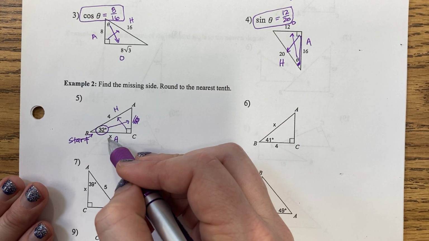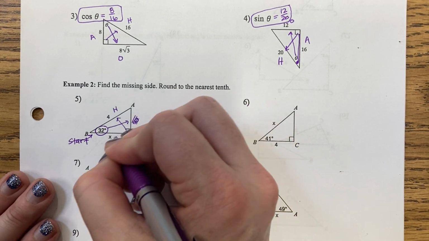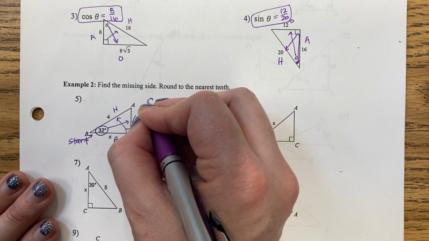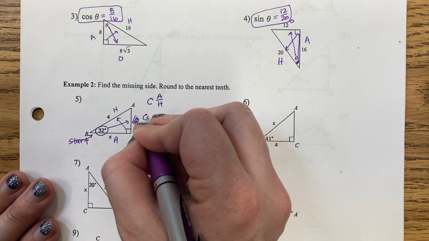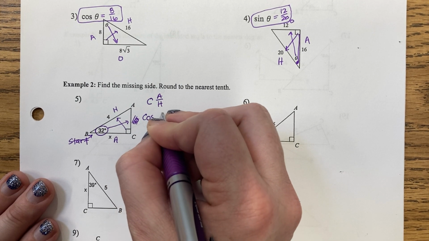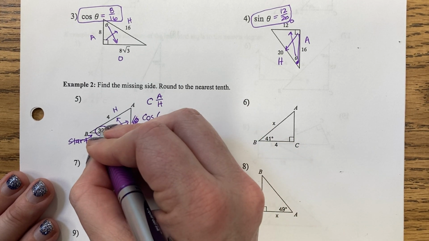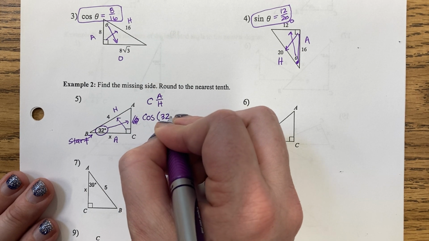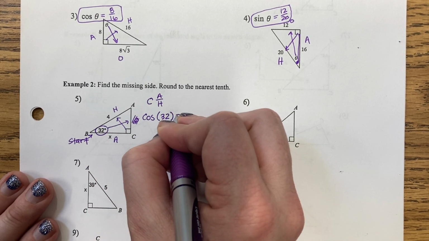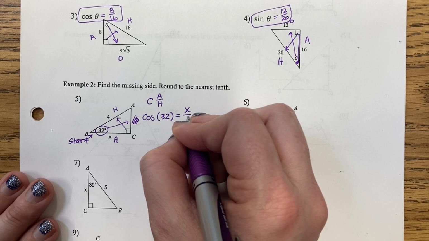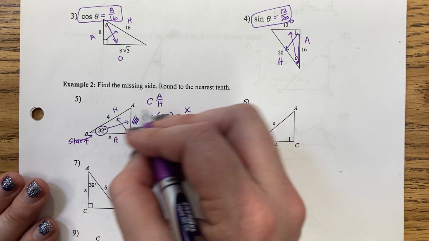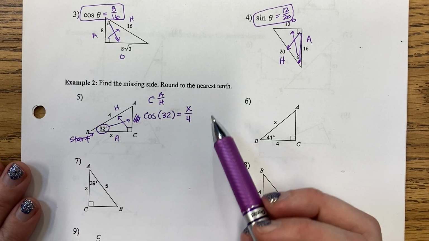H has a 4, A has an X. A over H. So I'm going to write cosine. Usually I put a theta here. It's not a theta this time, it's a 32 for the angle. Equals A over H.